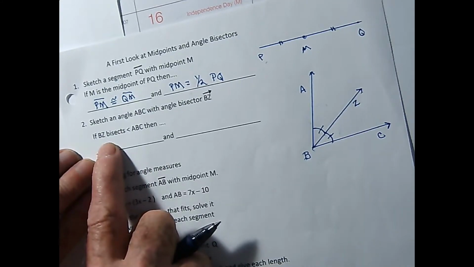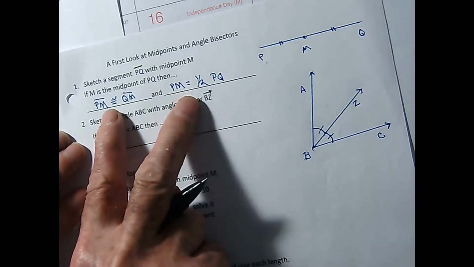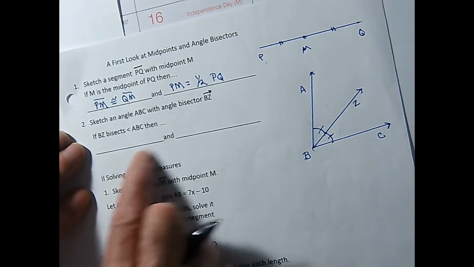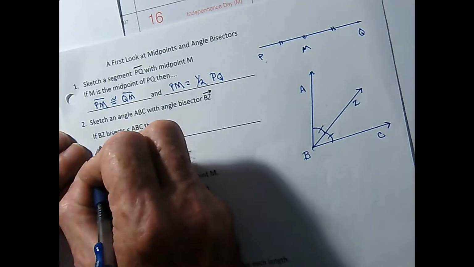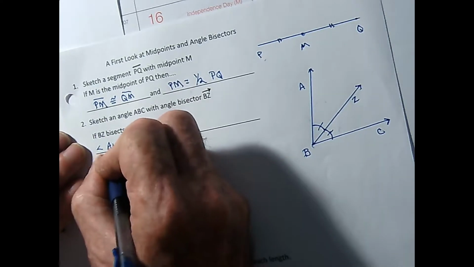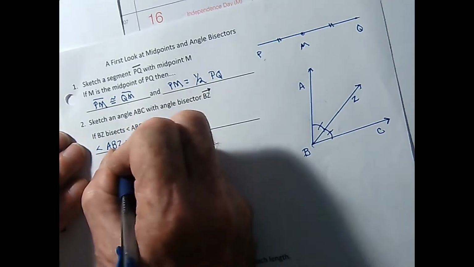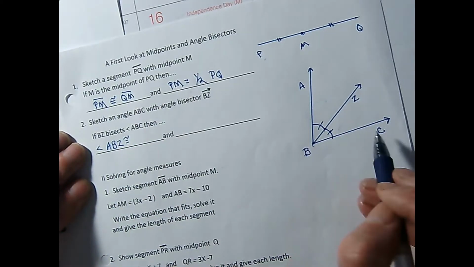If BZ bisects angle ABC, then I know two things, very similar to these. You might pause the video and write them yourself before I do. I would say this. Angle ABZ is congruent with angle ZBC.